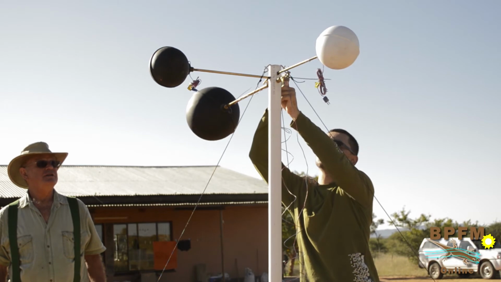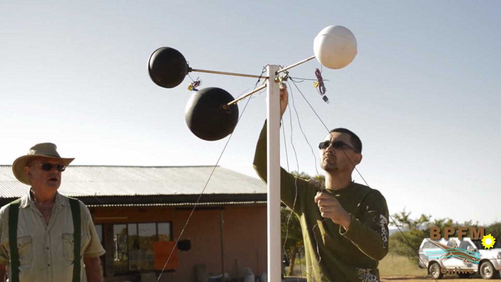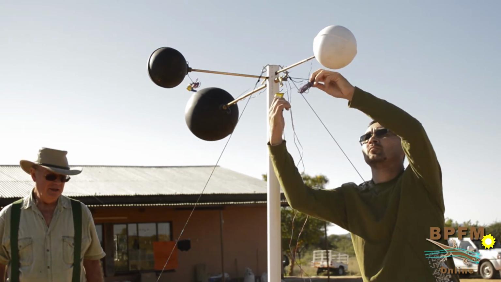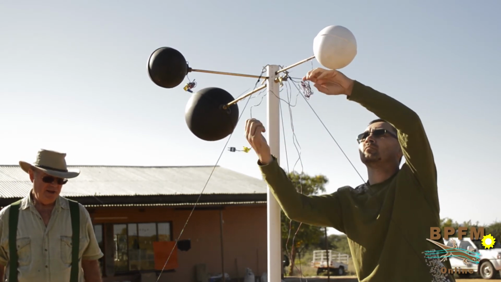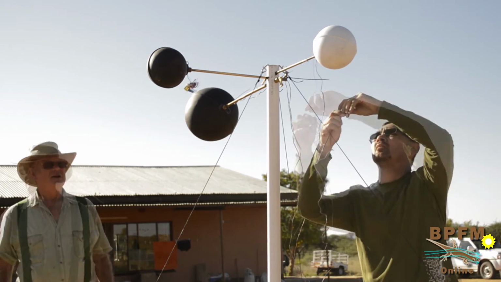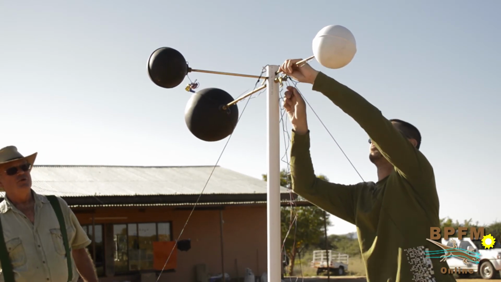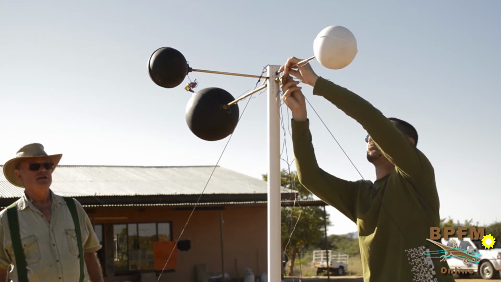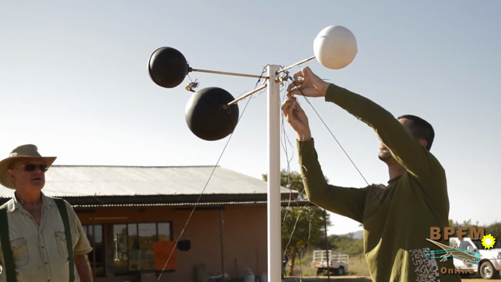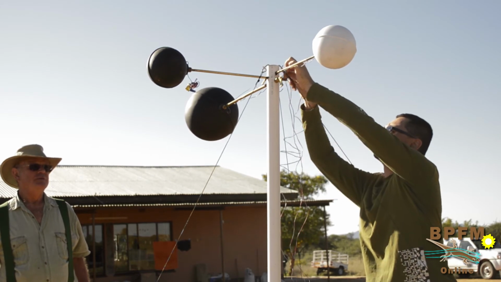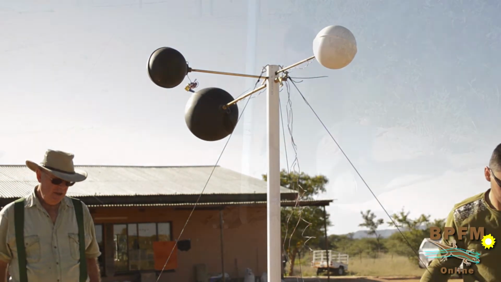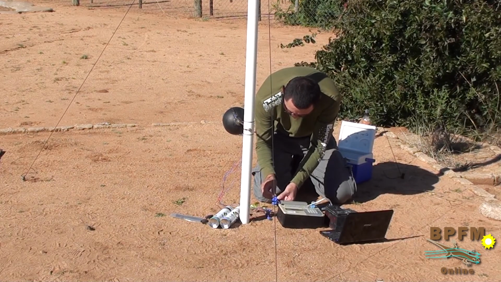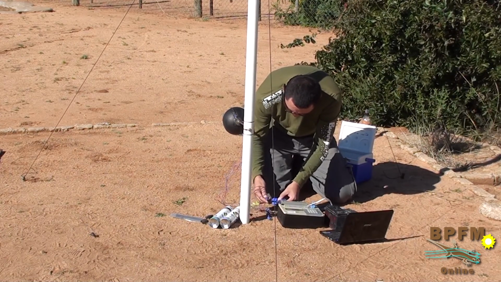So first we tie the leads of the thermocouple to the mast, and then we'll lead them down to the ground, and Stuart will plug them into the data logger. So now Stuart is wiring up the white ball. He's wired up one of the black balls, tying it in with a cable tie. We're going to bring them all down the pole together and then plug them into their appropriate sockets on the data logger.